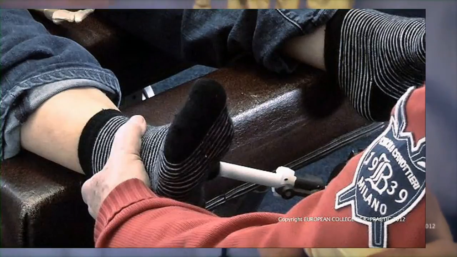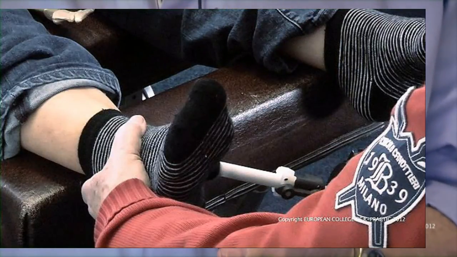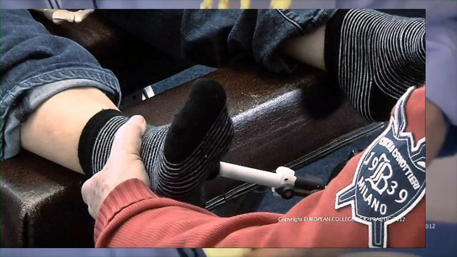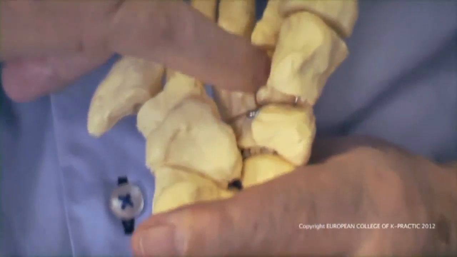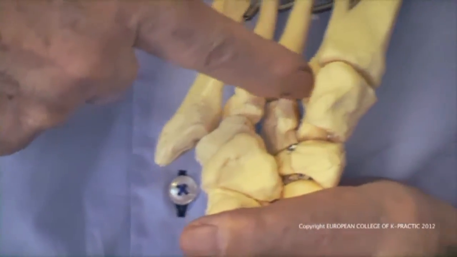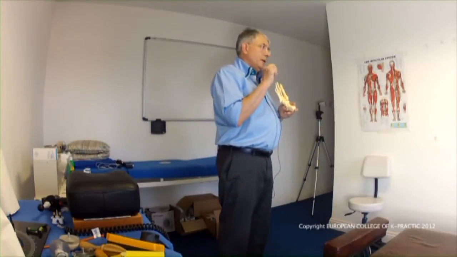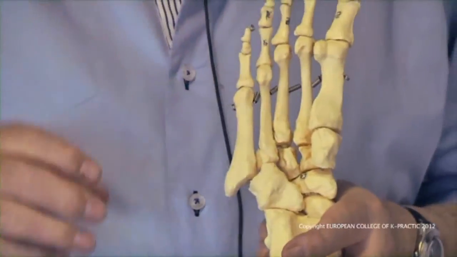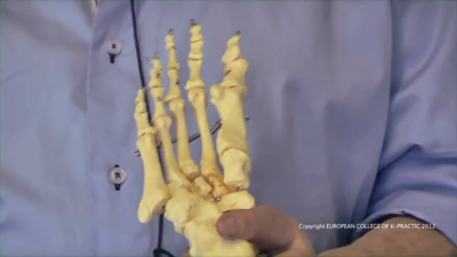One of the most frequent things you'll see is that the second, for example, is not moving, and you'll find a sore spot up here where it joins the cuneiform bone. And when you find the sore spot, you get the person to move the foot. The foot must be in motion while you're adjusting it. And when you've done that a few times, you'll find that you're getting movement in those segments where you weren't getting movement before.